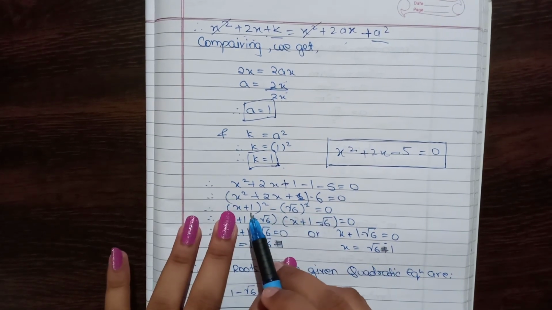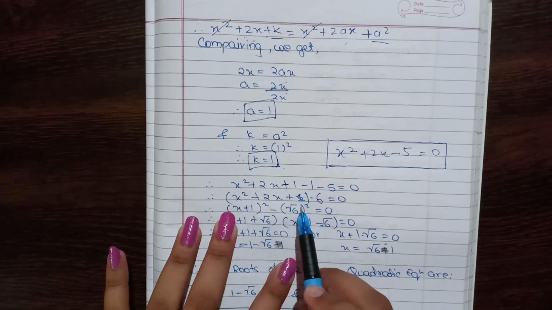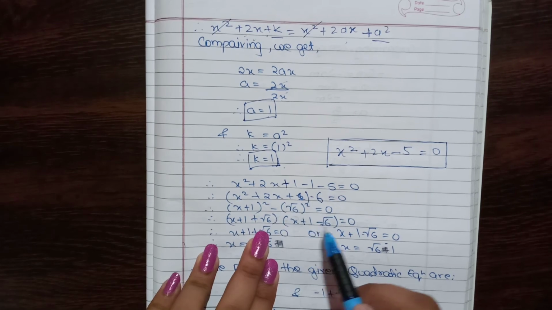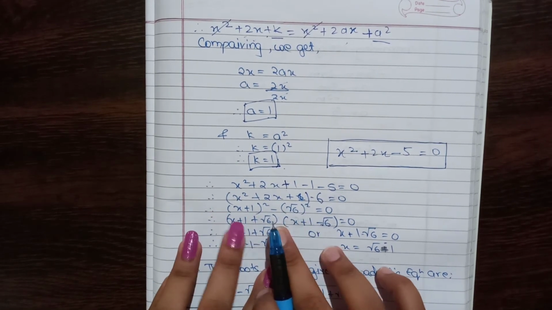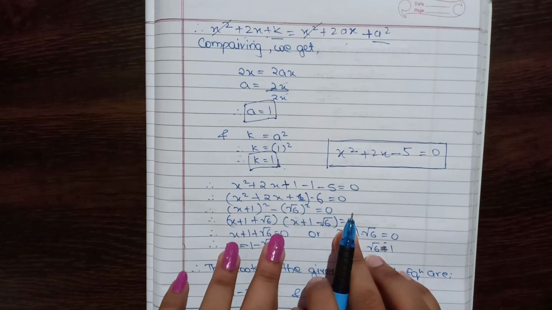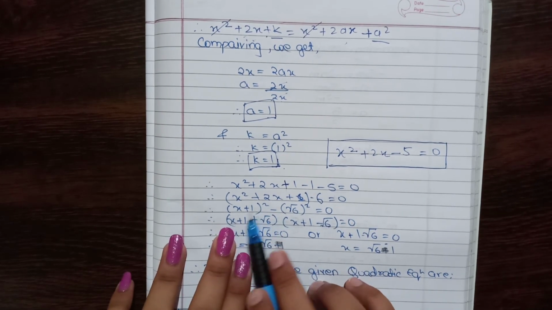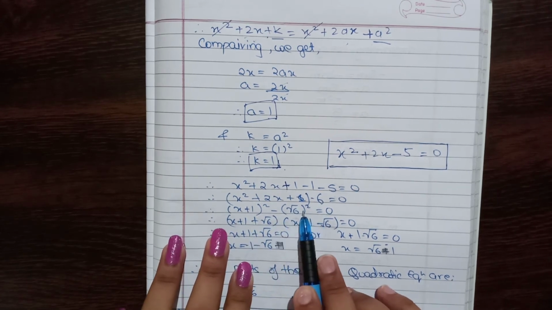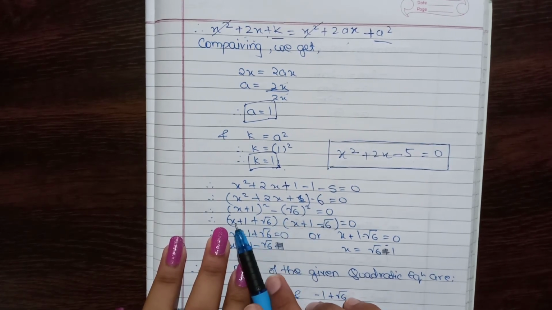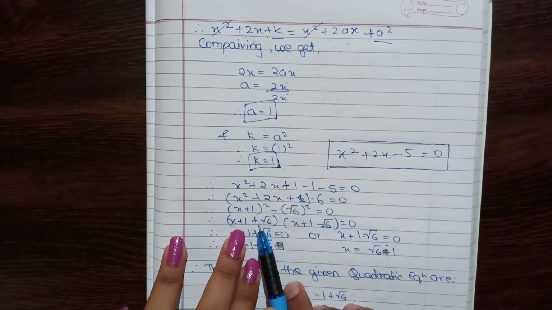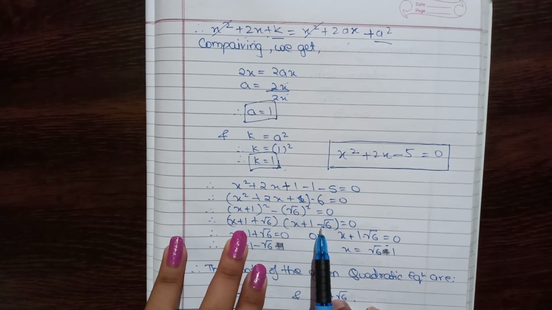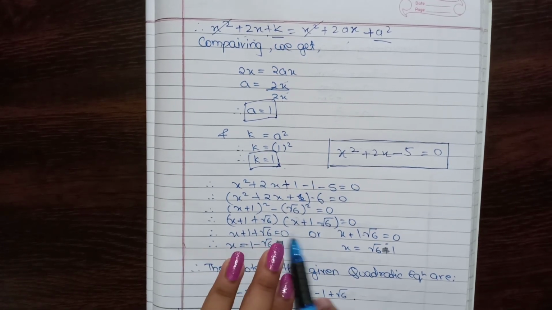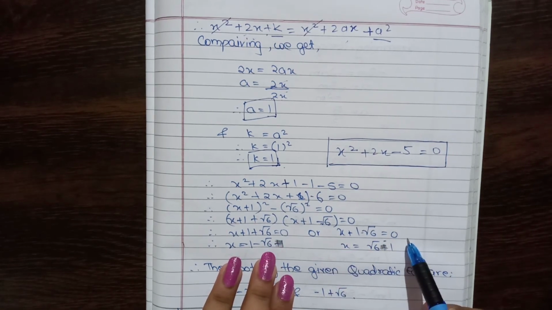And x plus 1 the whole square is x square plus 2x plus 1. After that, x plus 1 plus root 6 and x plus 1 minus root 6. We are splitting these two terms into two equations. Here x plus 1 is squared, and here root 6 is also squared, so a square minus b square is a plus b times a minus b. So x plus 1 plus root 6 equals 0 and x plus 1 minus root 6 equals 0. These two equations are now split properly.